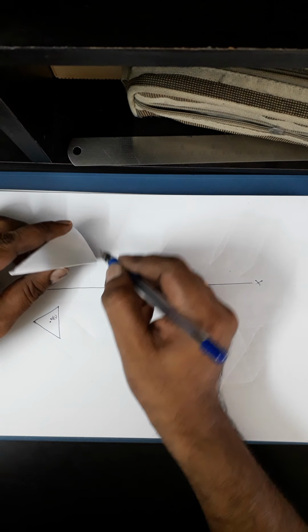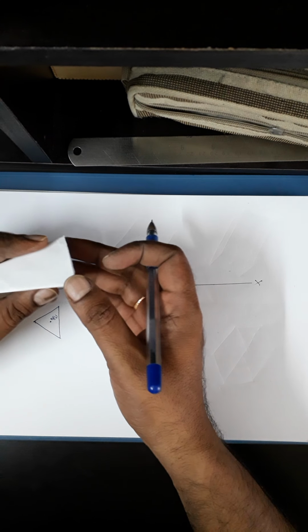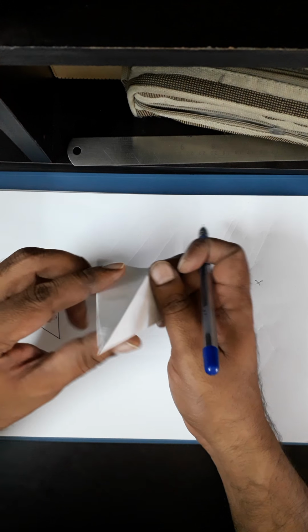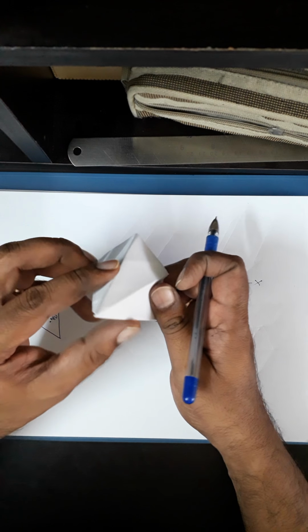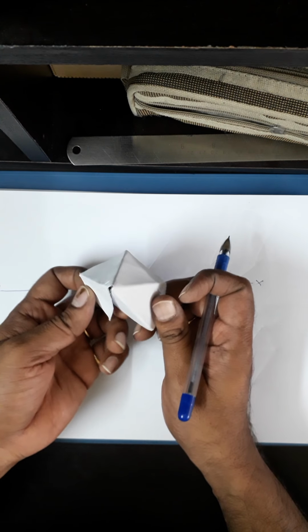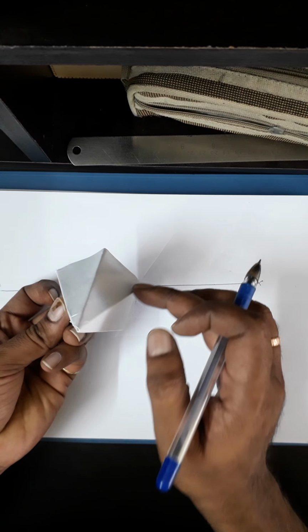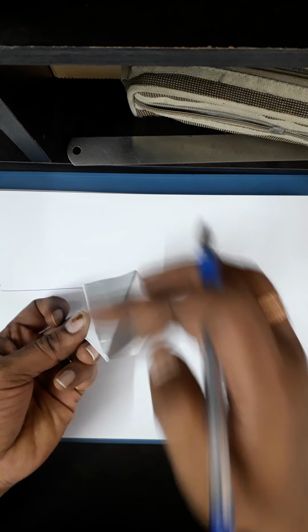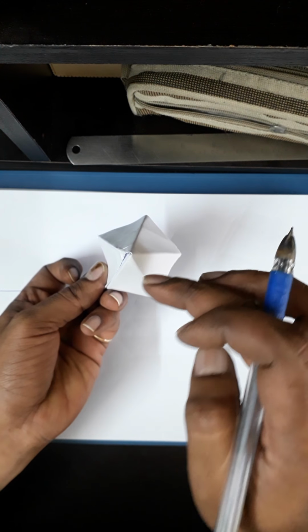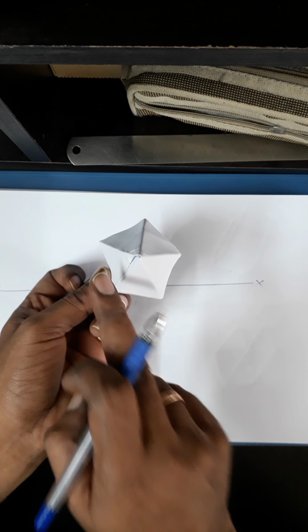In that case, from all the corners of the base, whether it's a square or a pentagon or anything, the inclined edges are going to meet at this apex, and we can see all those inclined edges.